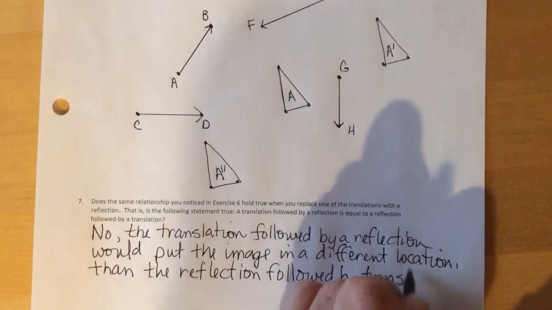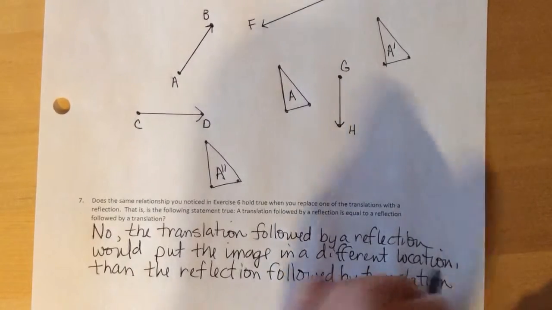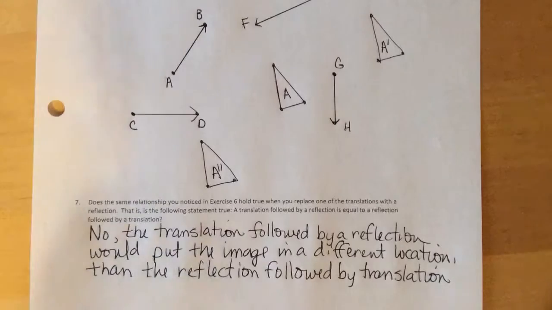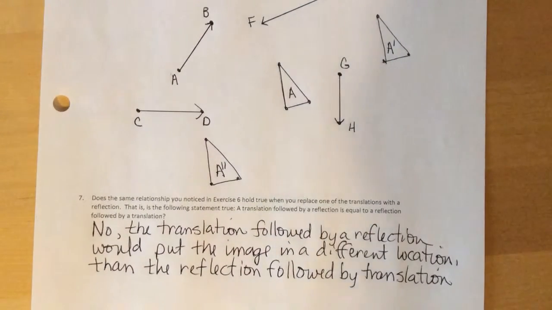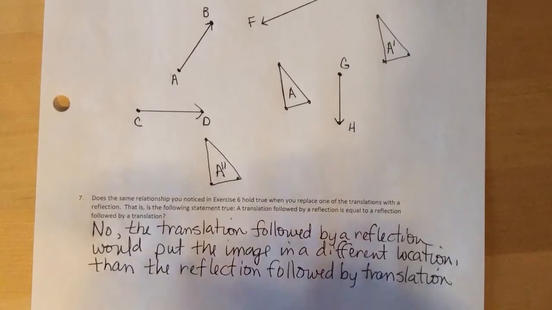Okay, so that's pretty interesting, really. So what it says is that you have to pay attention to the order that you're doing these sequences of transformations in. And if something you're trying to do doesn't work one way, you could maybe try to do it another way. So let's talk about what we kind of saw in this lesson.